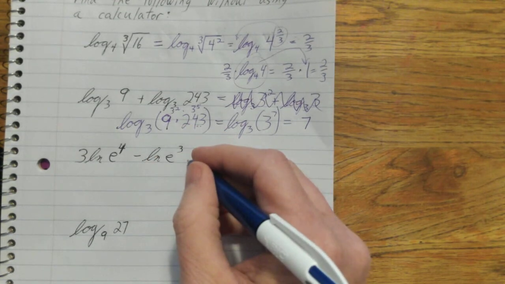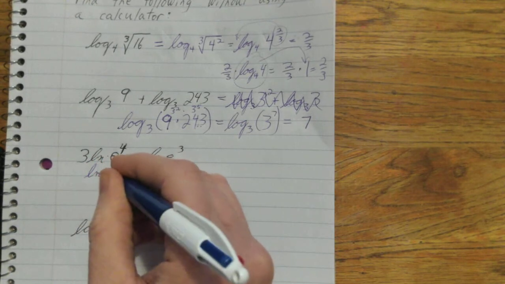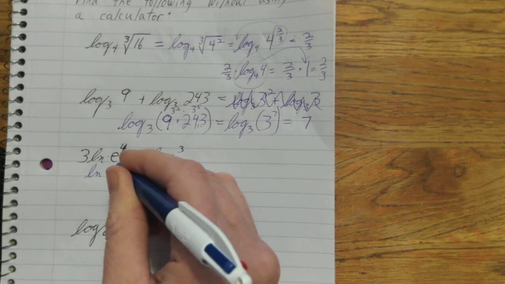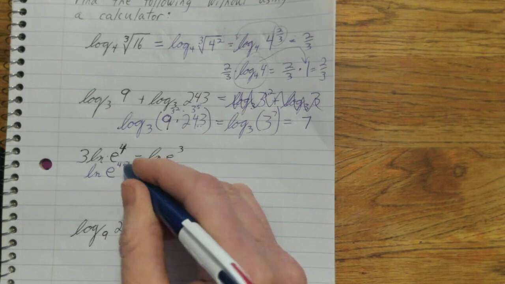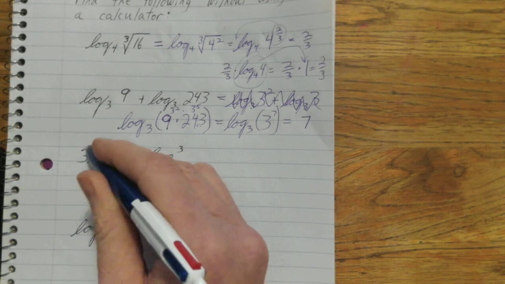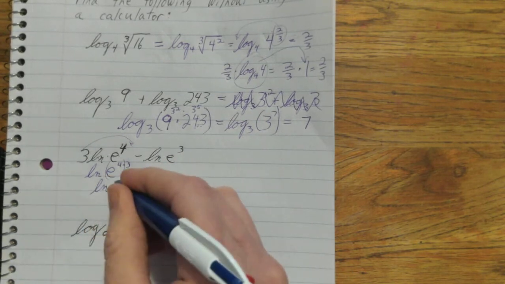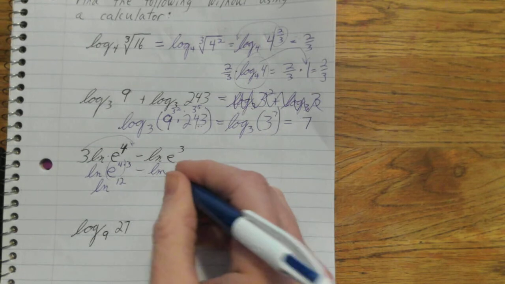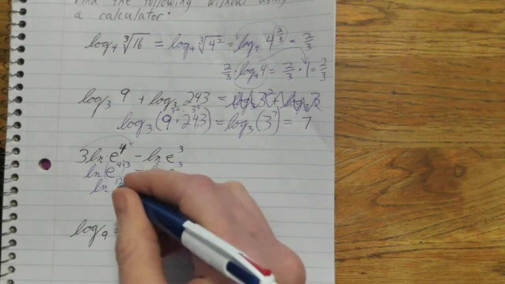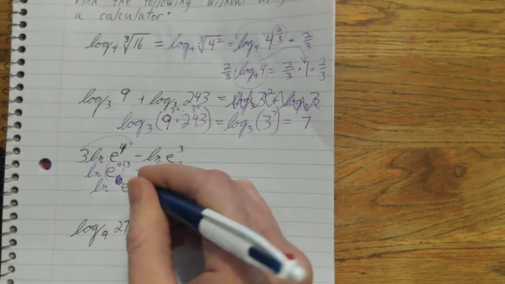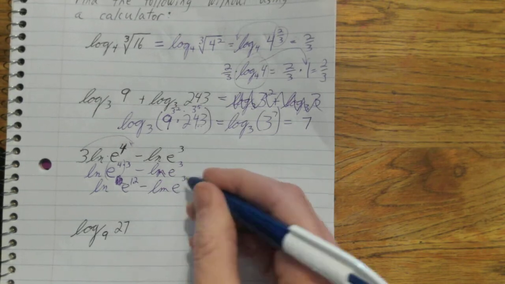All right, subtraction. First thing I want to do is make this the natural log of e to the 4 times 3 power, e to the 4th raised to the 3rd. Make this the exponent. I probably should do that. And that's the natural log of 12. That's the natural log of e to the 12th minus the natural log of e to the 3rd.